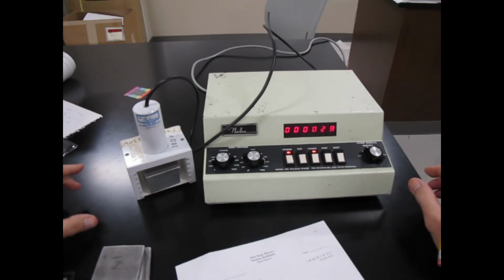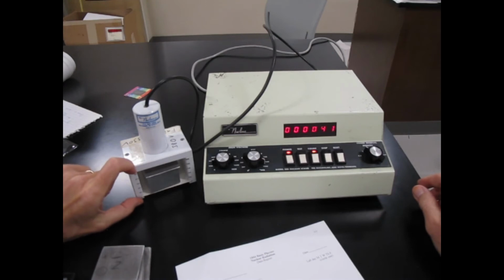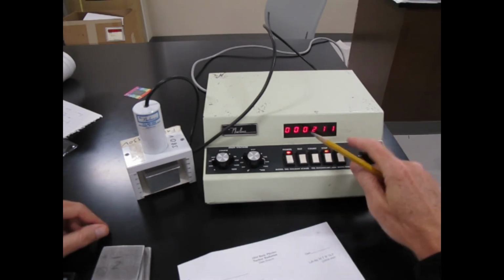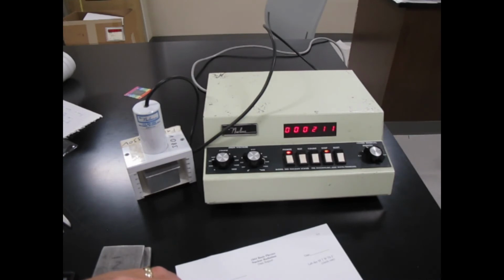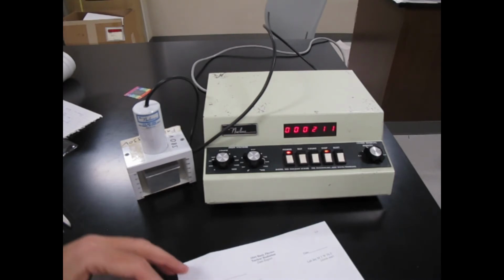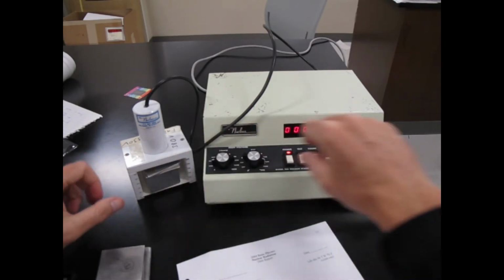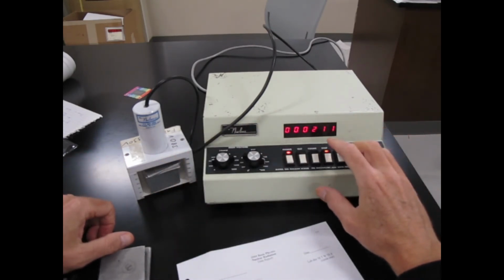What we're doing is we're seeing how the thickness of the absorber affects the radiation count. So our count for this one was 211. I'm going to put in another sheet. It's another 0.31 centimeters, and so I'm going to slide it in there.